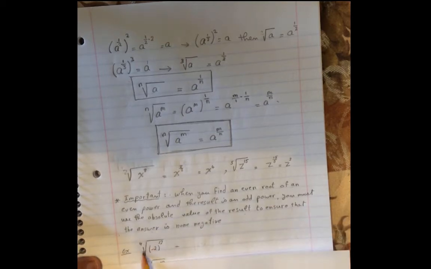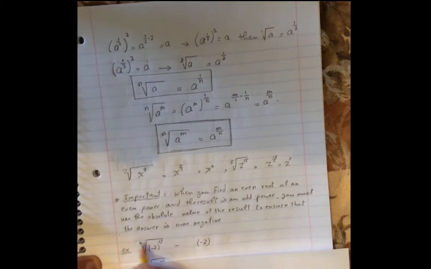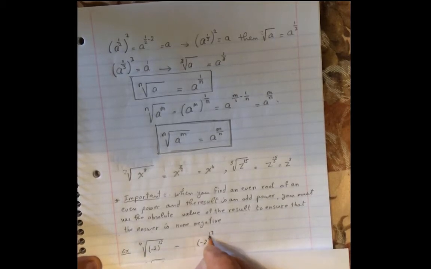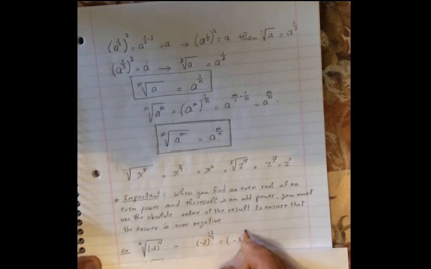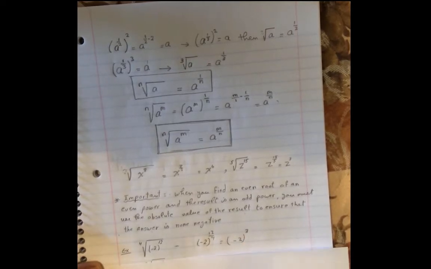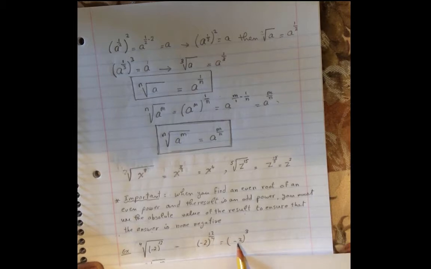I want to find the fourth root of negative 2 power 12. So now it's an even root of an even power. So when you divide 12 by 4, you get negative 2 to the third power. Now the result has a power which is odd.